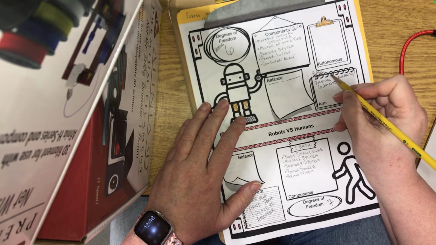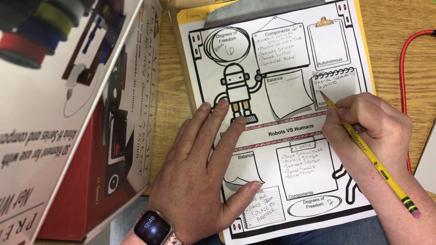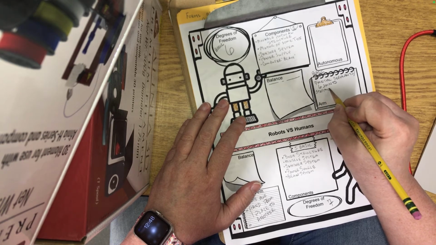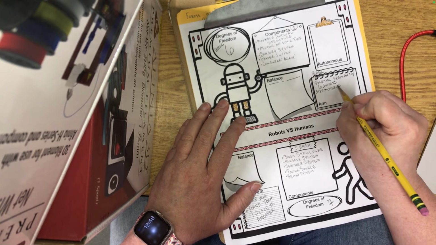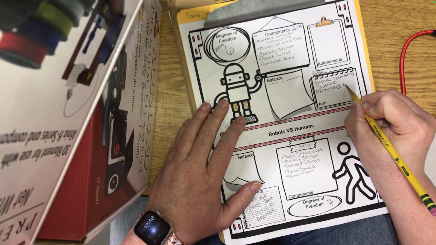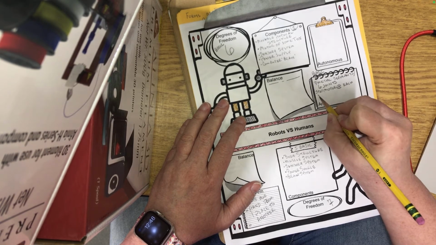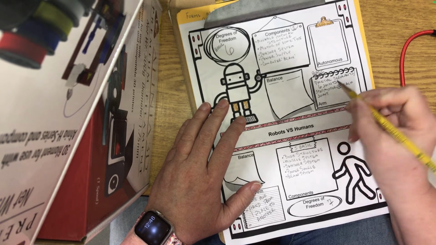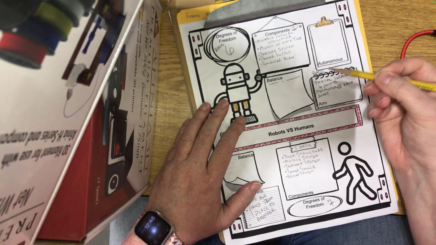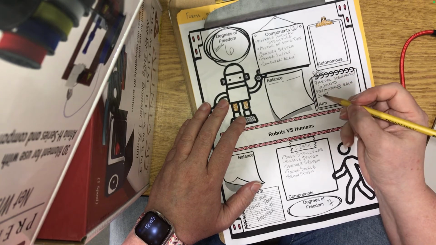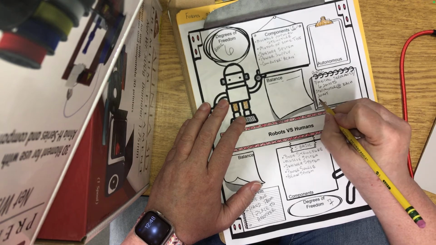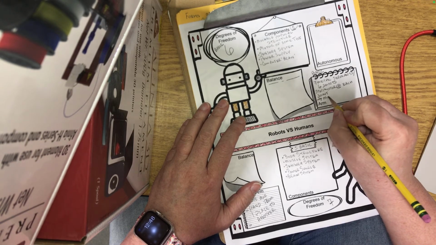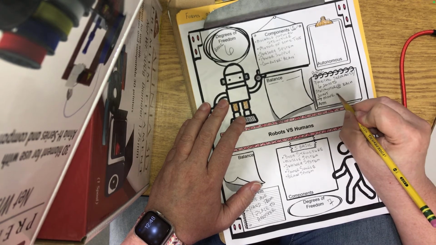Then they have a step motor at each joint. A step motor is just something where you can move it in incremental bits.